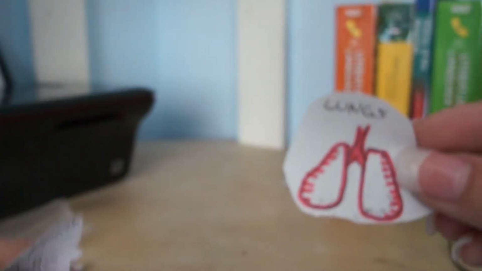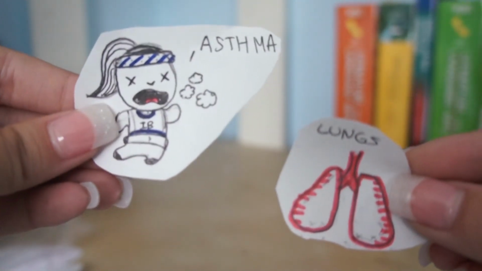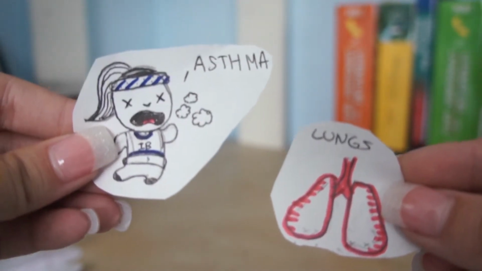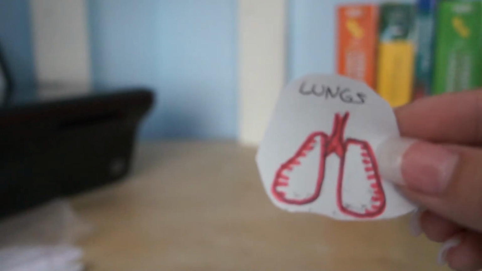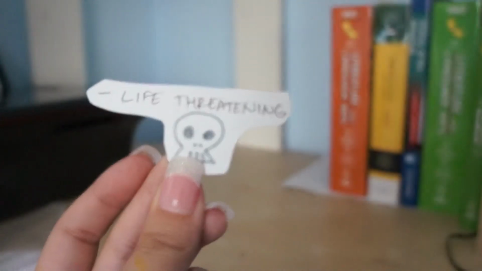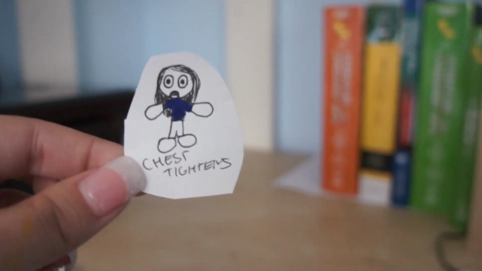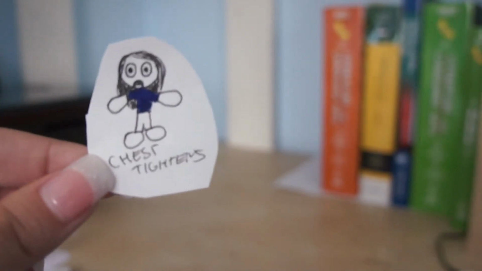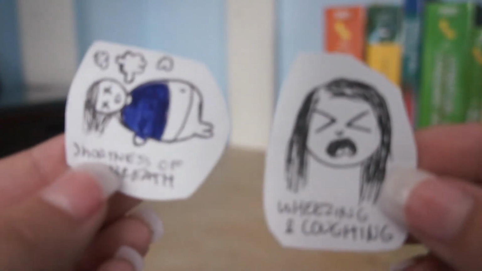During an acute asthma attack, constriction of the bronchial smooth muscle may cause significant airflow obstruction, which in turn may be life-threatening. Common asthma symptoms include chest tightening, wheezing and coughing, and shortness of breath.